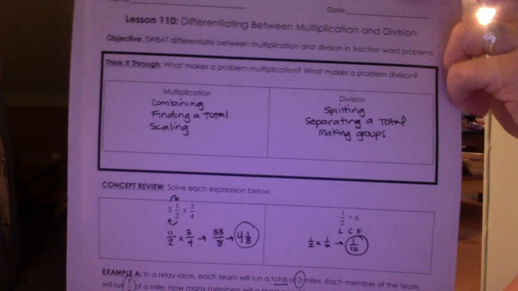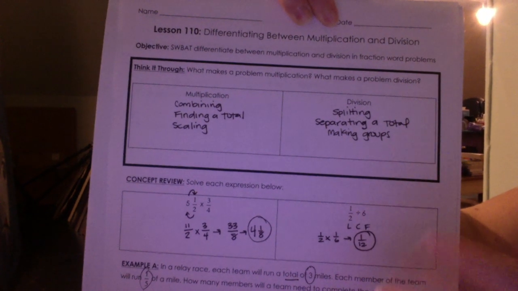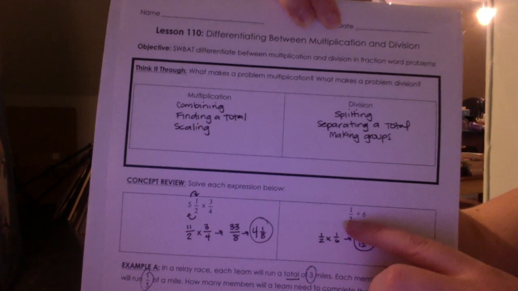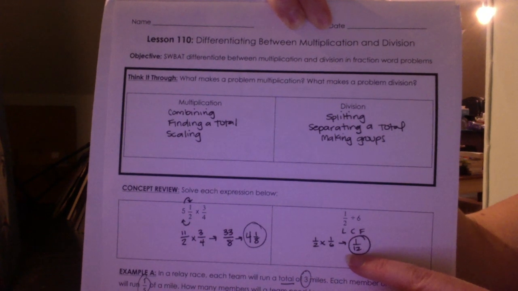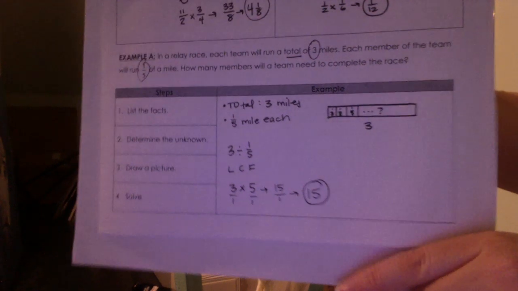One thing I always like to remind myself is that if you start with a fraction, you're going to end with a fraction. If you start with a whole number, you end with a whole number. We started with a fraction here, which is why our answer is also a fraction. All right, let's take a look at the first word problem.